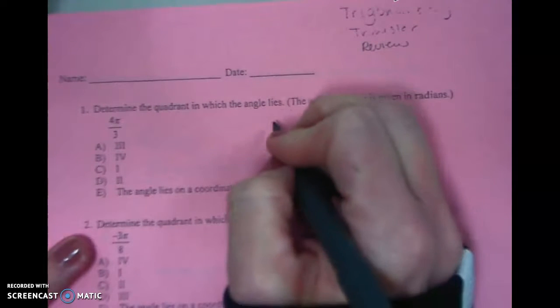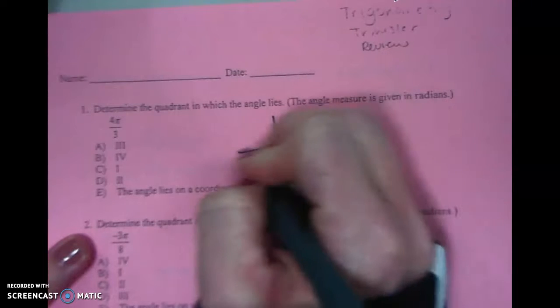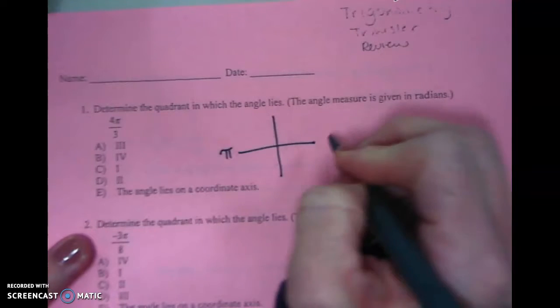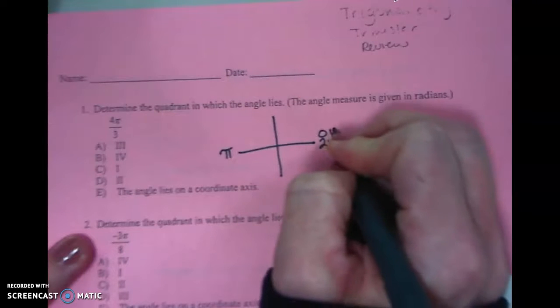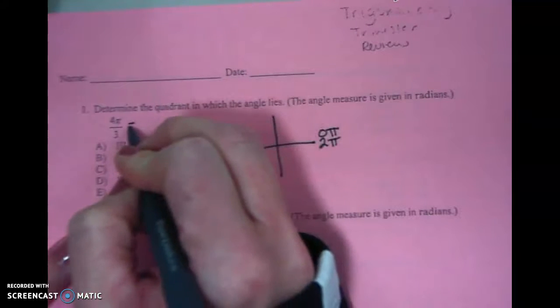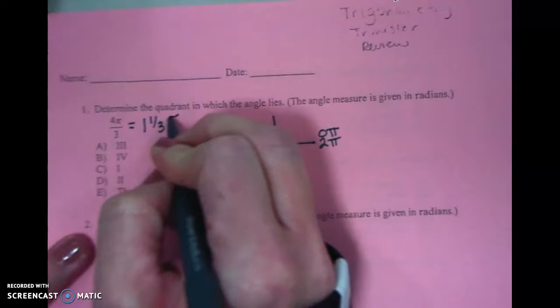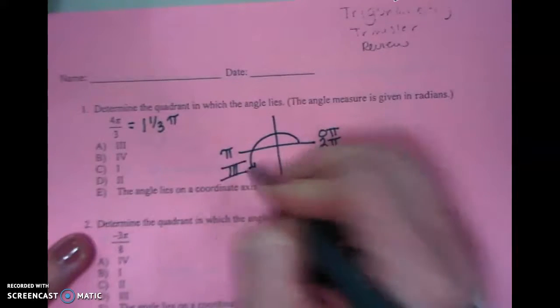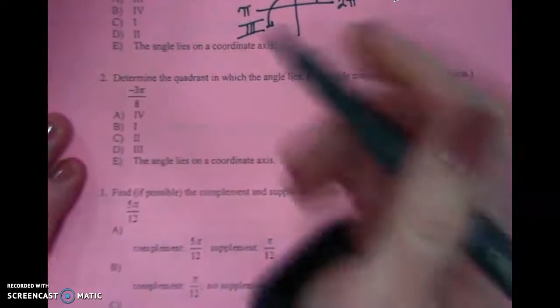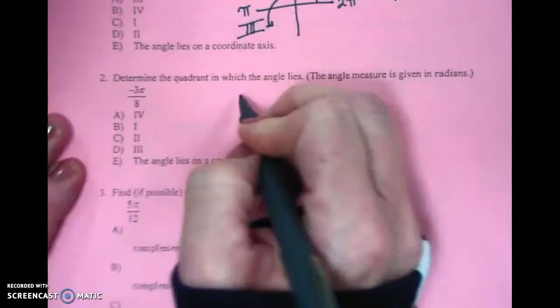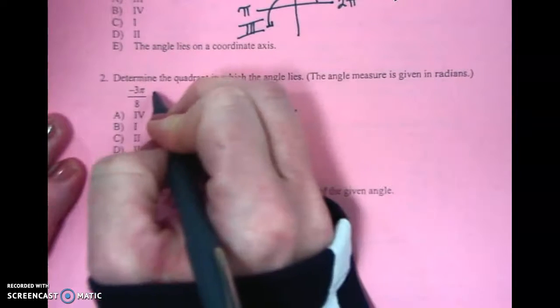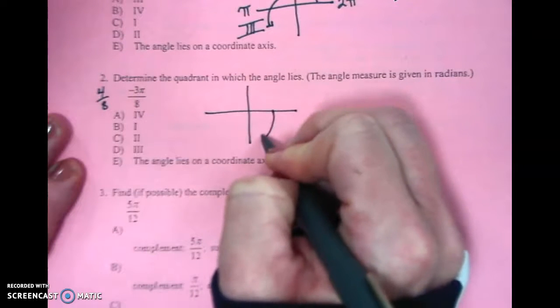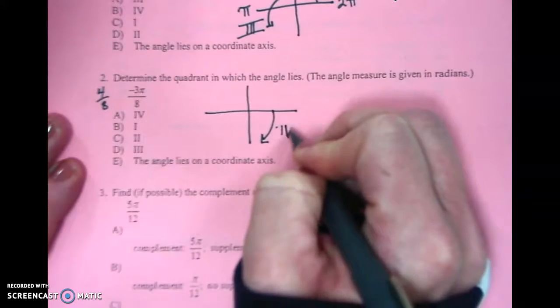Determining where the angle lies, 4 pi over 3. Remember 1 pi is over here, 2 pi and 0 pi are over here. So 4 and 1/3 is the same as 1 and 1/3. So we have quadrant 3. Same thing for this one, except remember that when you have a negative angle, it goes down. 4/8 is a half, so this isn't quite a half a pi. So this is in quadrant 4.